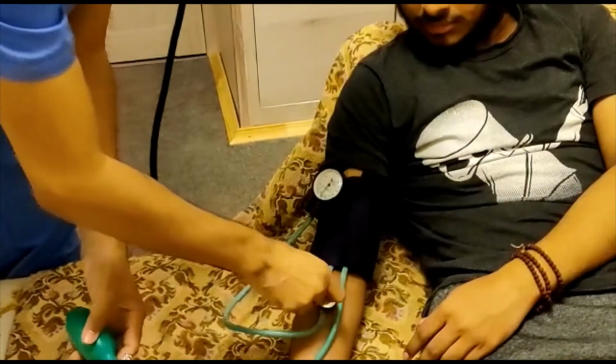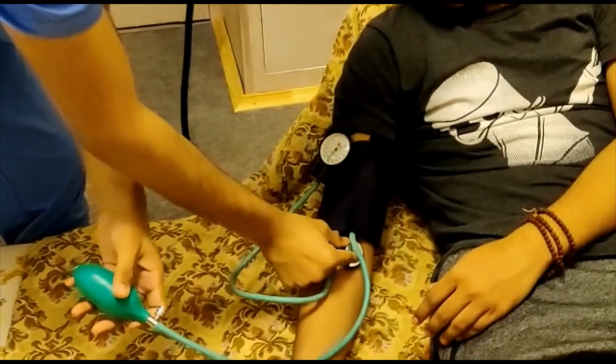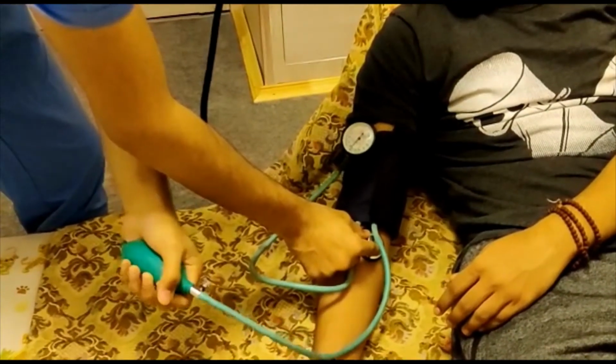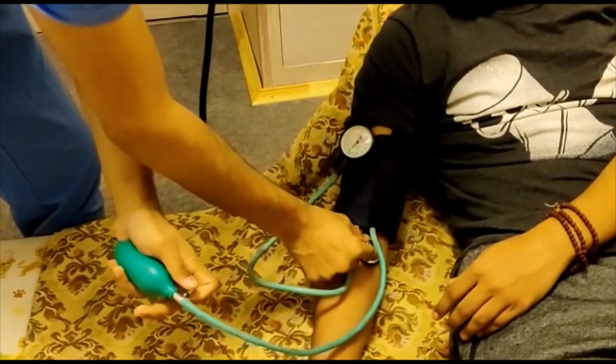Now in the next step, we are going to measure the blood pressure of the patient by sphygmomanometer and using a stethoscope to hear the pulse. Now I am measuring the blood pressure of the patient, and as we have to put it in the Excel sheet, so this is the blood pressure of the patient.